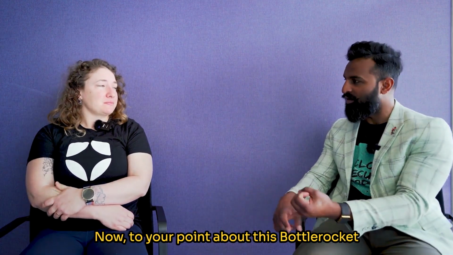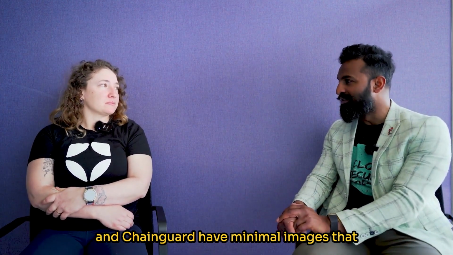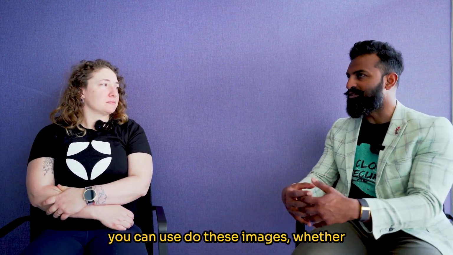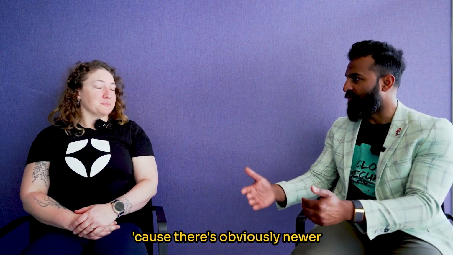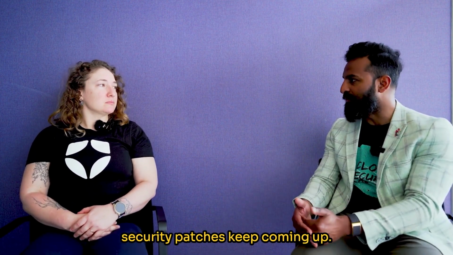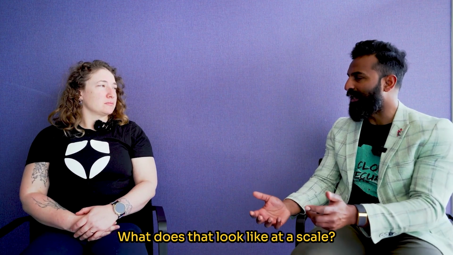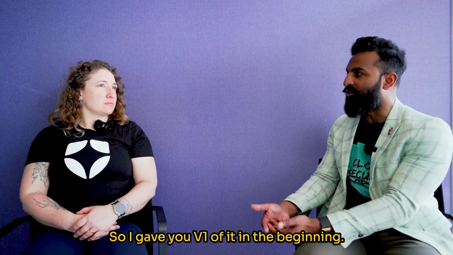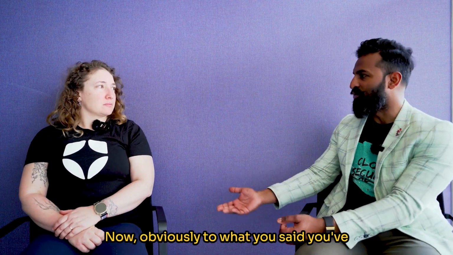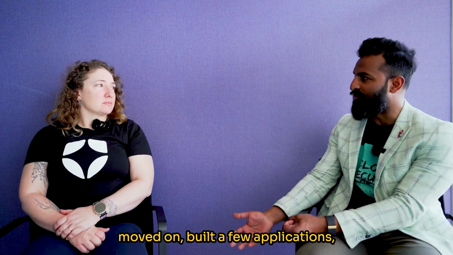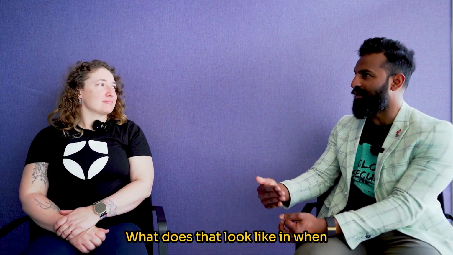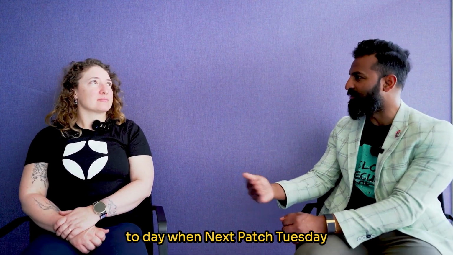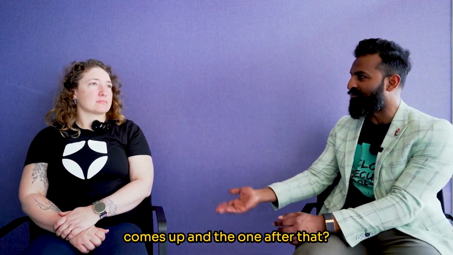To your point about this Bottle Rocket, Chainguard have minimal images that you can use. Do these images, whether it's Bottle Rocket or Chainguard, I'm assuming they come with versions as well, because there's obviously newer security patches keep coming up. What does that look like at a scale? So I gave you V1 of it in the beginning. Now, obviously, to what you said, you've moved on to build a few applications, maybe throw some AI in there as well. What does that look like when it's operational in terms of day-to-day, when next Patch Tuesday comes up and the one after that?